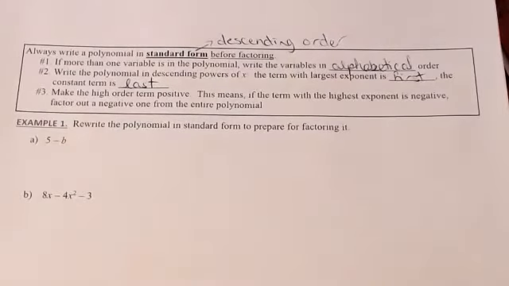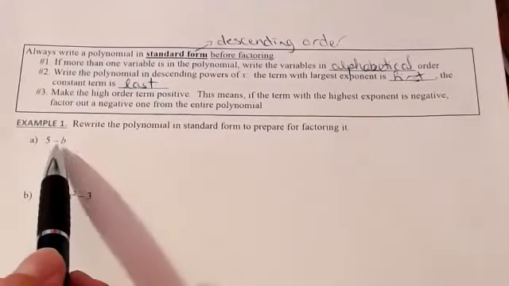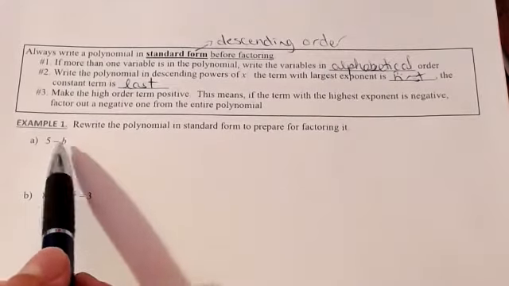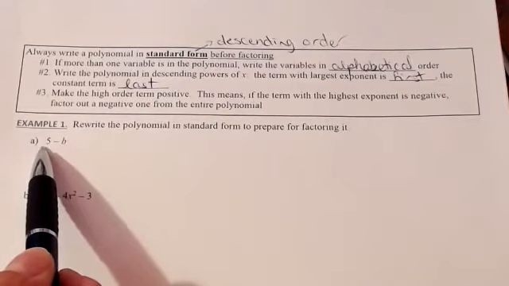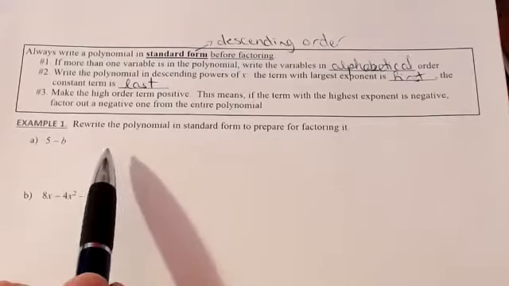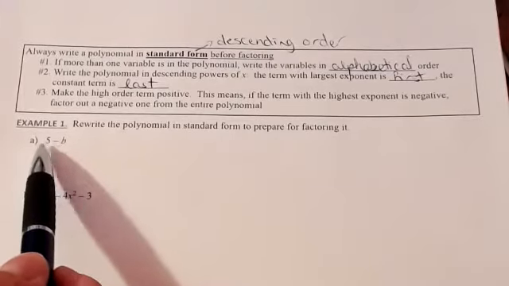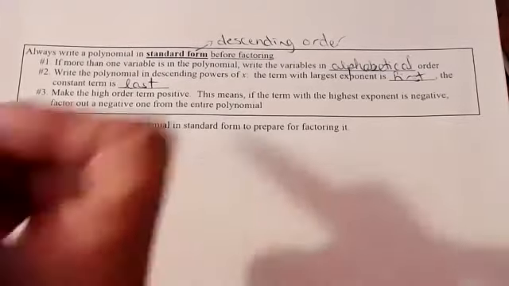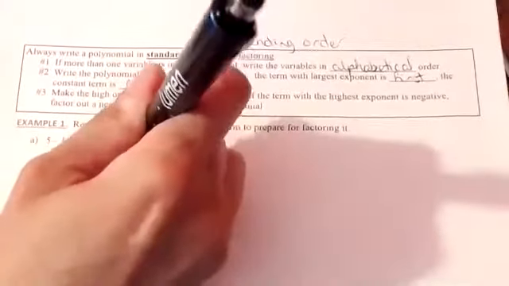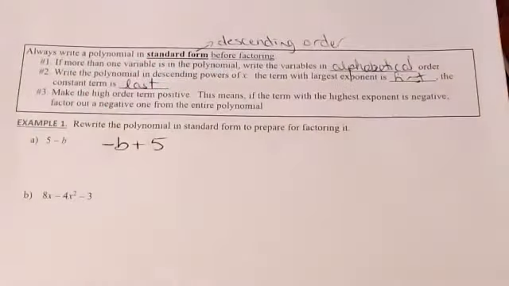We have 5 minus b. If we write this in standard form, notice that my -b is going to be my first term and my +5 is going to be my second term. Be careful that you keep the sign with the term. It says +5 minus b. So we first rewrite the polynomial as -b plus 5.